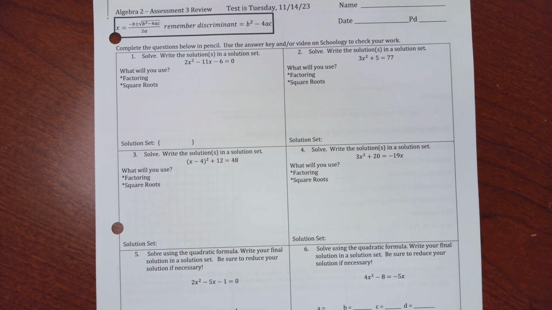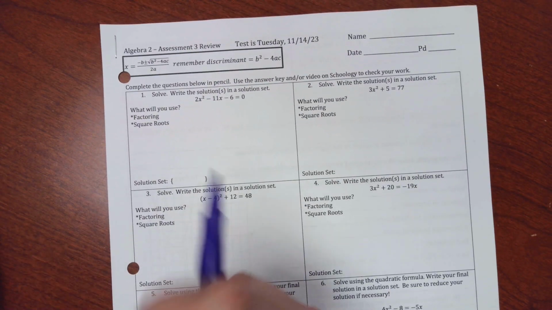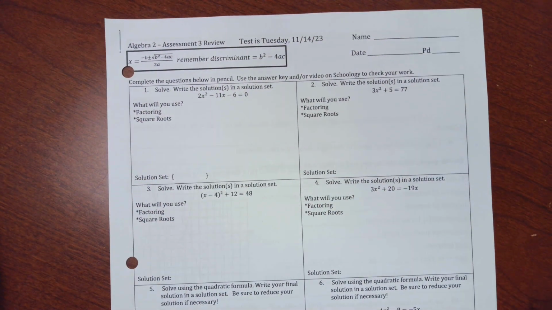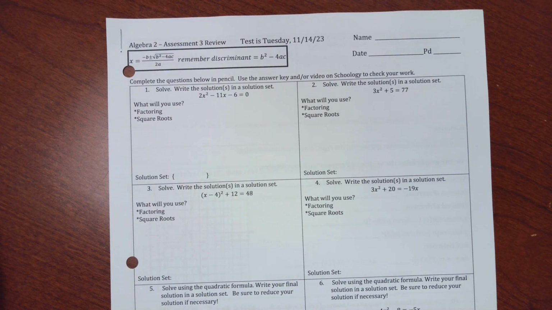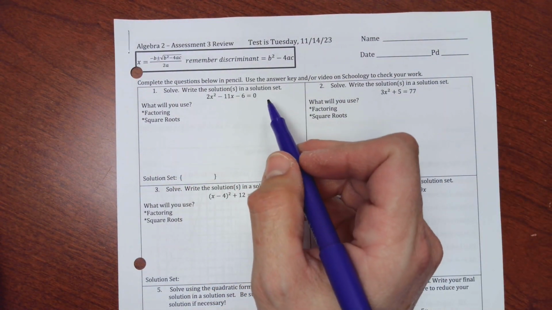Okay, here we go on this review sheet. Hang on one second. All right, so remember your quadratic formulas up here. Your discriminant tells you about what's happening inside the radical. So let's go. So we're going to solve this.